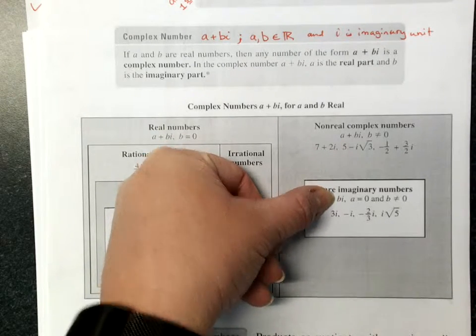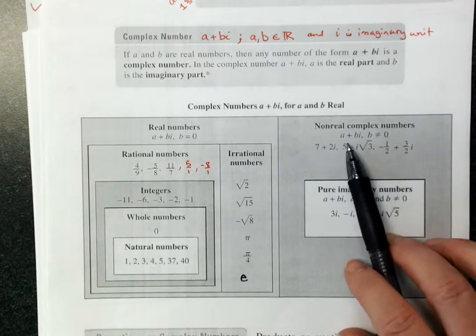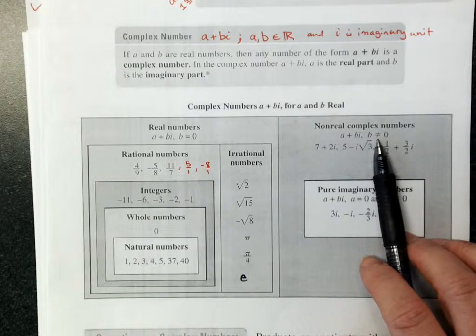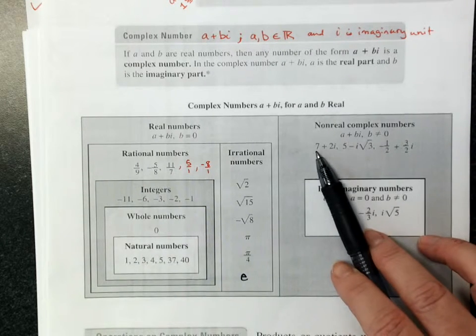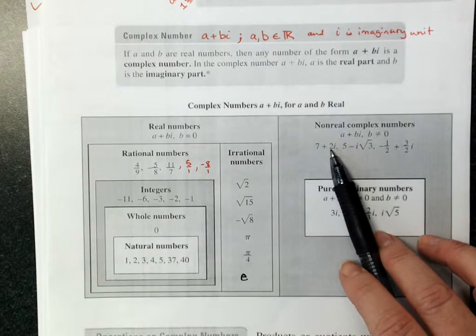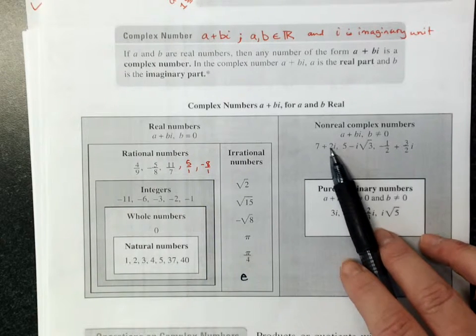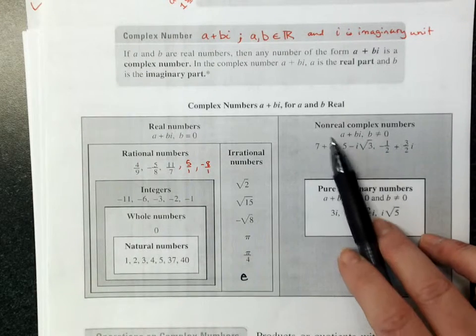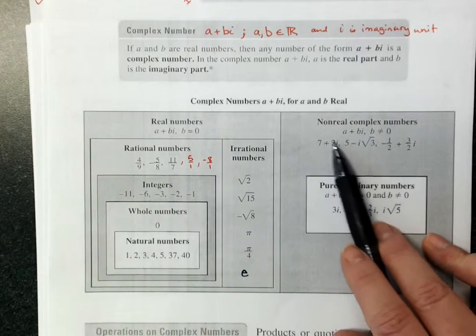Okay? Now, if we have both a real and a non-real component, we have both an a and a b, and neither a nor b are 0, then we have what's called our non-real complex numbers. They include a perfectly real component, like 7, and an imaginary component, like 2i. And 7 and 2 are both real numbers, but 7 is a pure real, and 2i is an imaginary unit that has a real coefficient. So pure real, pure imaginary, non-real complex.